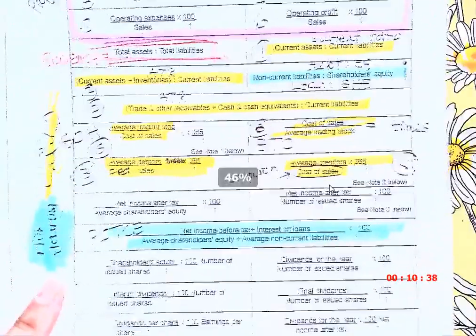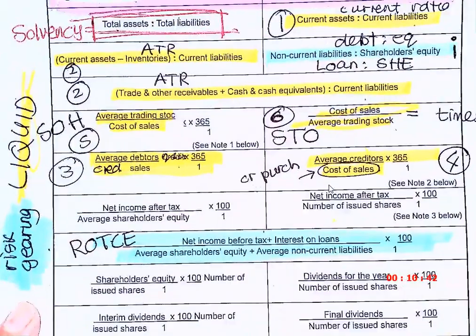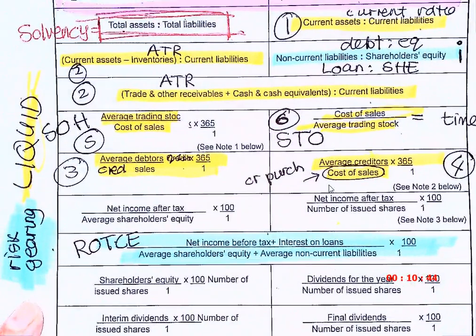Now remember, I'm not going to talk about risk and gearing now, because that's for our interpretation of the ratios. Today we just want to be able to calculate the ratios, and I also just want to make sure that you understand the format sheet.